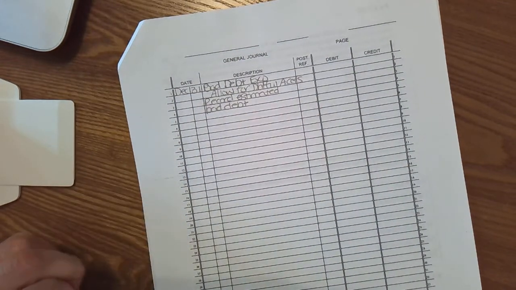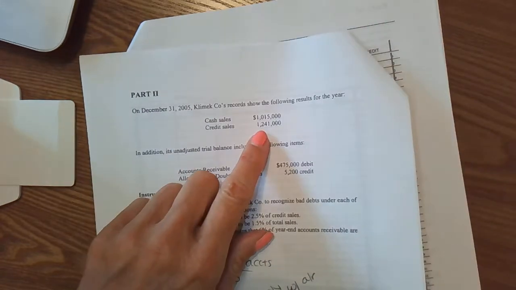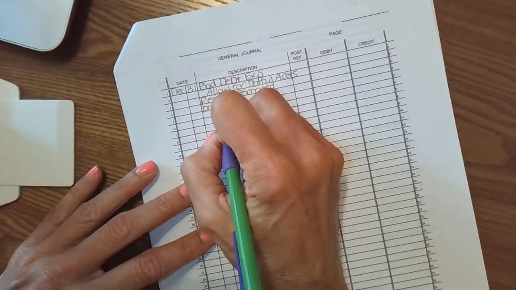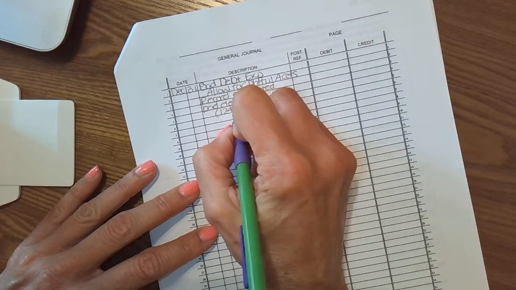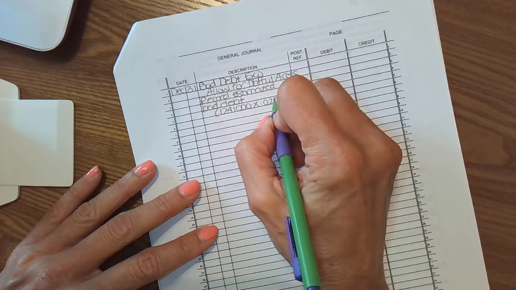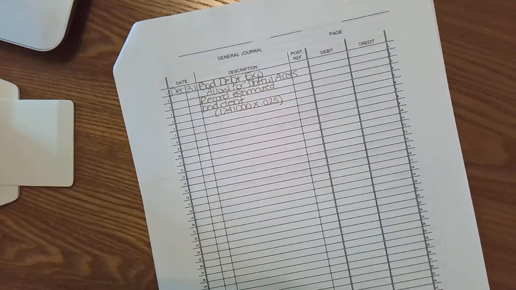Okay, so again, this first one was based off of our credit sales. So that was $1,241,000. So I'll show you the math here. 1, 2, 4, 1, and 3 zeros times 0.025, and that ends up being $31,025.